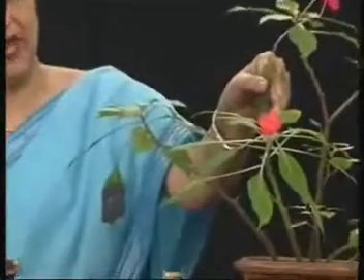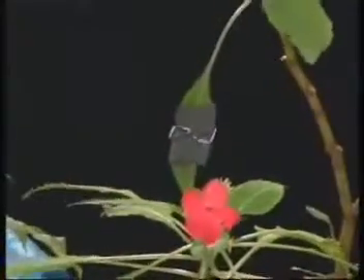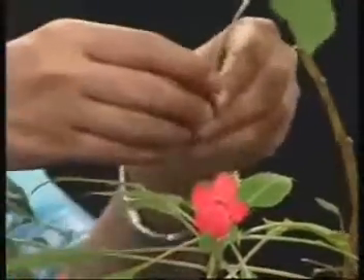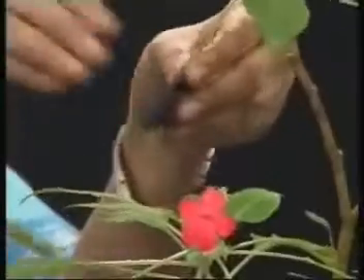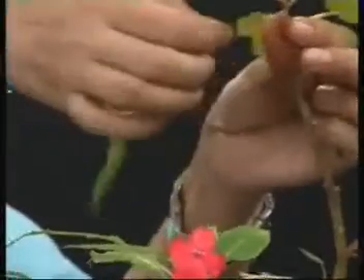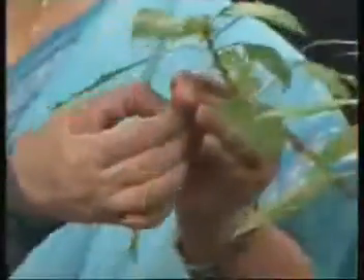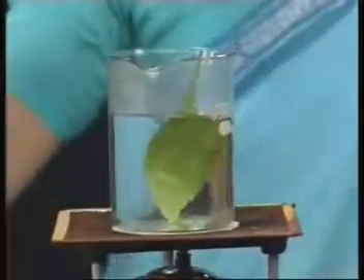Now these are the leaves to which pieces of black paper were clipped. So the portion which was covered by the black paper should not answer the test for starch. I have brought the pot back now for testing. Remove these pins and the sheet of paper. Pluck the leaf and put it in boiling water. Now boil this for about 10 minutes.